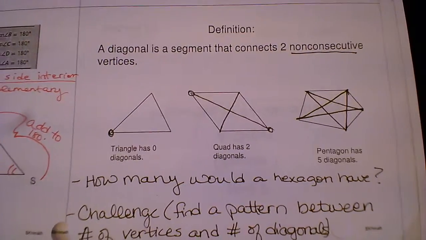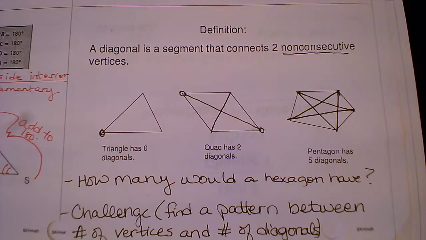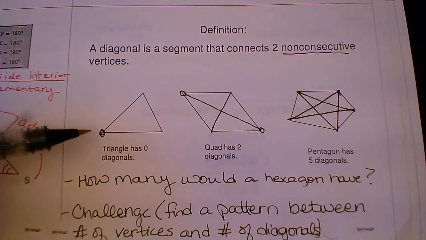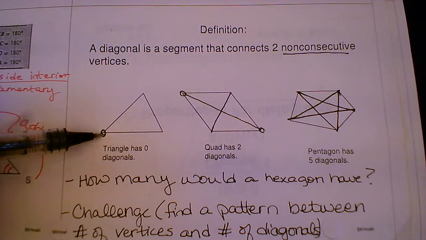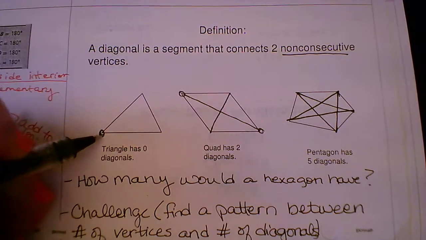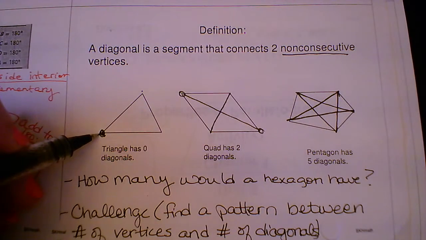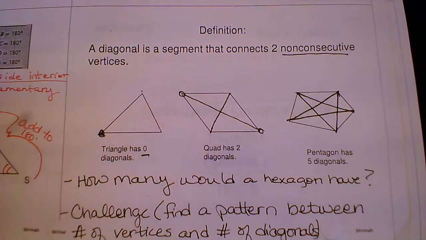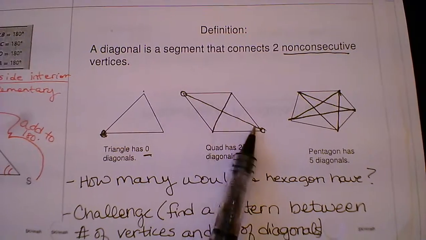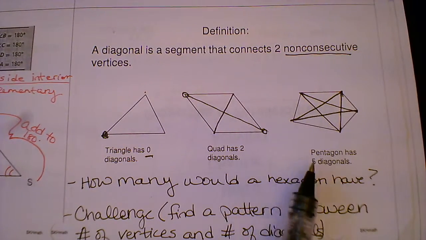You need to understand what a diagonal is. It connects two non-consecutive vertices. Non-consecutive means that they are not in order. Notice in the triangle that none of the vertices are not next to it. Like this vertex is directly next to that one and directly next to that one. So there's not a non-consecutive vertex that we could connect that to. That's why we say the triangle has 0. Here we have 2 diagonals in the quadrilateral.